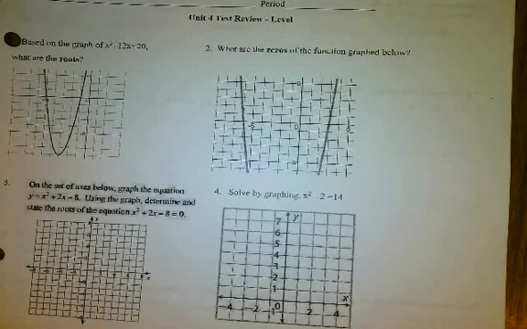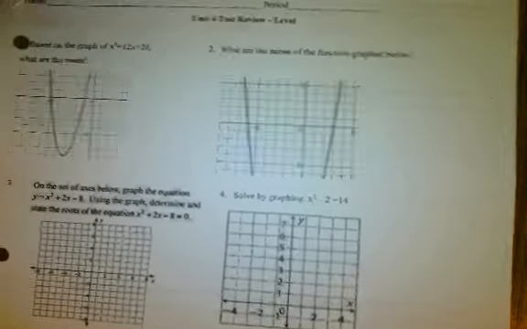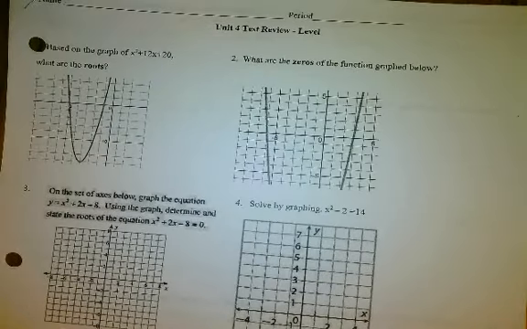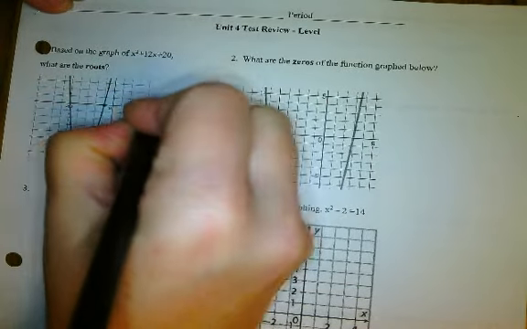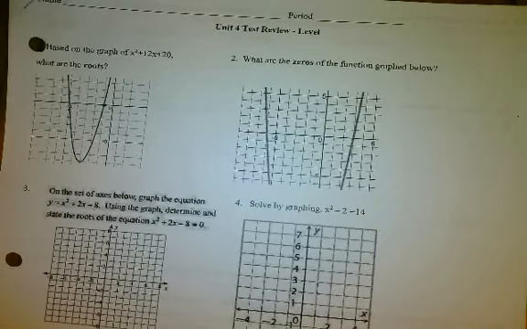Okay, this is the review for the Unit 4 test. So in the first few questions, they're just asking you to find the roots from a graph. So on this one, remember, your roots are where it crosses the x-axis.